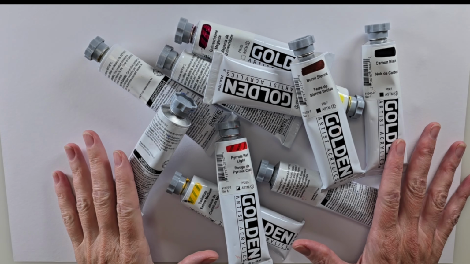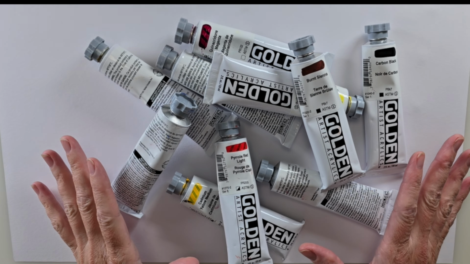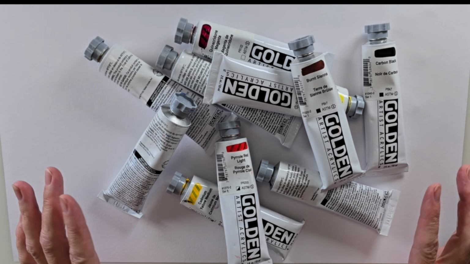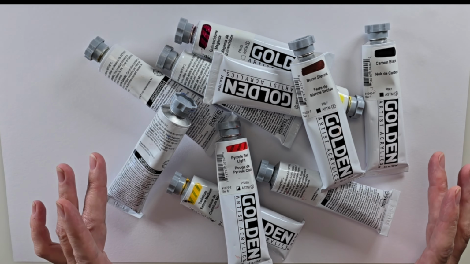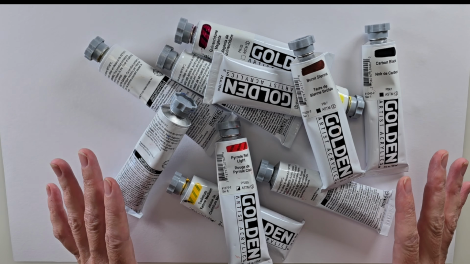If you've ever stood in front of your paints and thought, I've absolutely no idea what colours go together, well then you're not alone and you're in the right place. In this short training, I'm going to walk you through the key things you actually need to know about colour theory in a way that's simple, clear and actually useful at the easel.